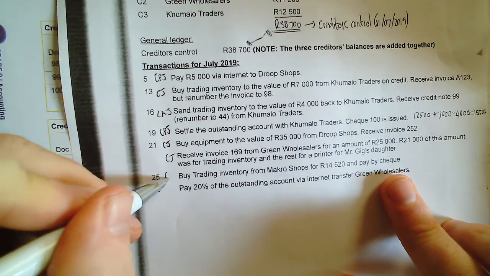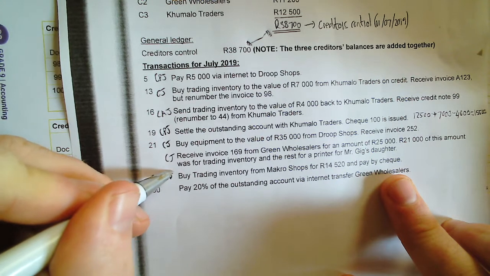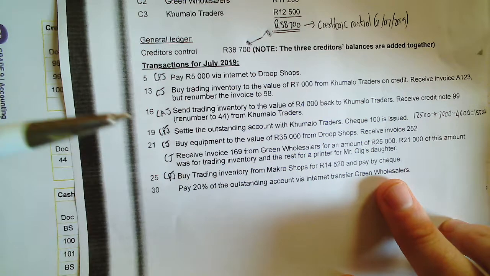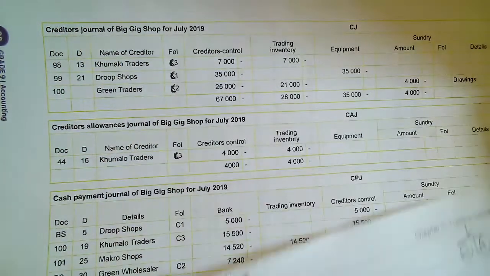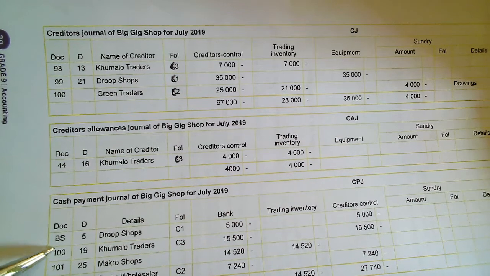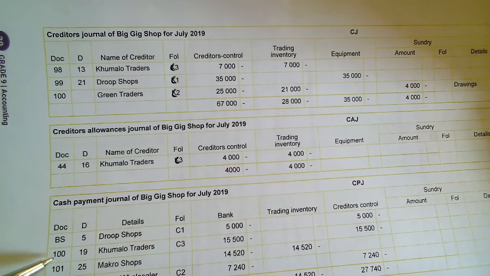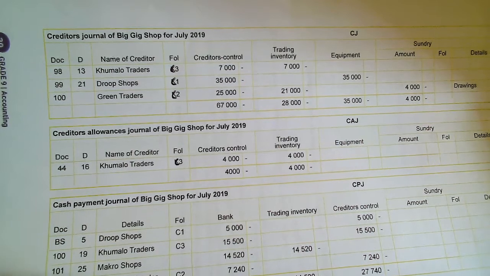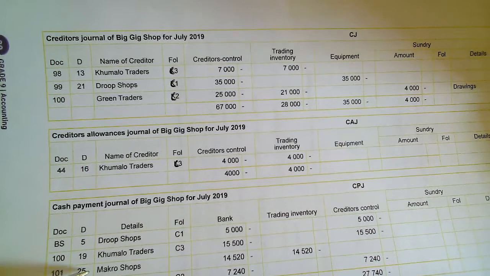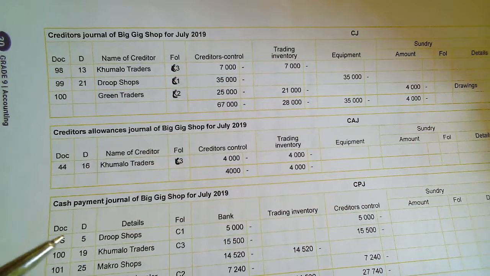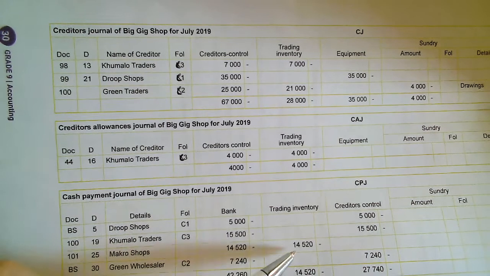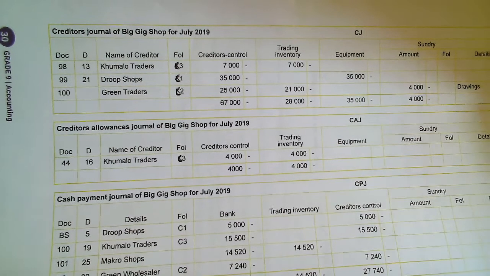Then on the 25th, buy trading inventory from Macro Shops and pay by check. So this is a CPJ transaction, 14,250, and pay by check from Macro Shops. The previous check counterfoil was number 100, so this one will be number 101. On the 25th, you buy from Macro Shops, and the amount is 14,250, and that was trading inventory that we bought, so we put it in that column.